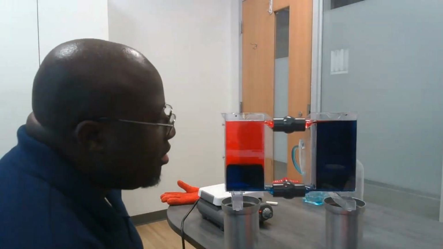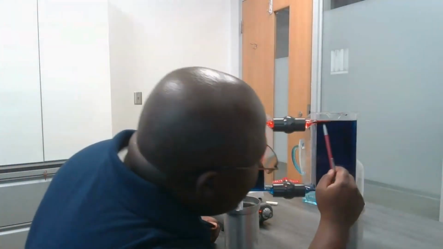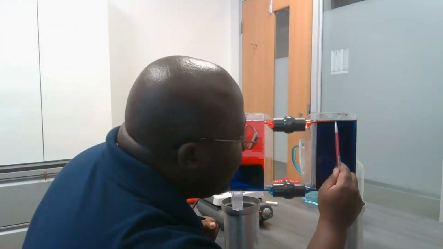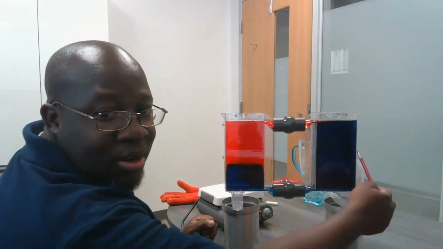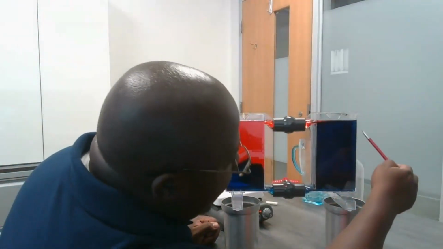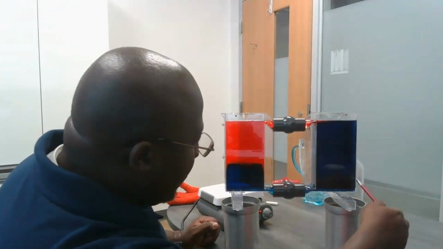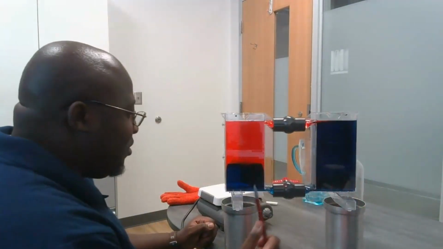On the opposite end, notice we still have a layer of thin red fluid at the very top here. But notice that on the very back here, there's some sinking that's going on as red fluid comes down to this region.